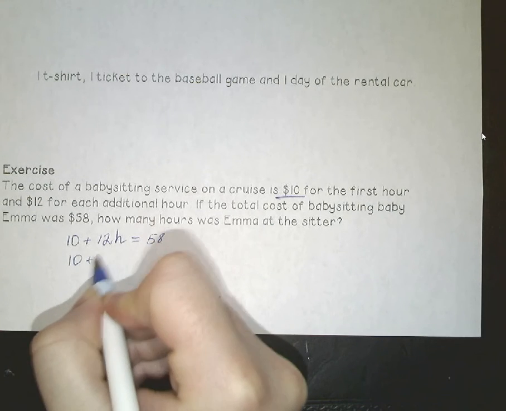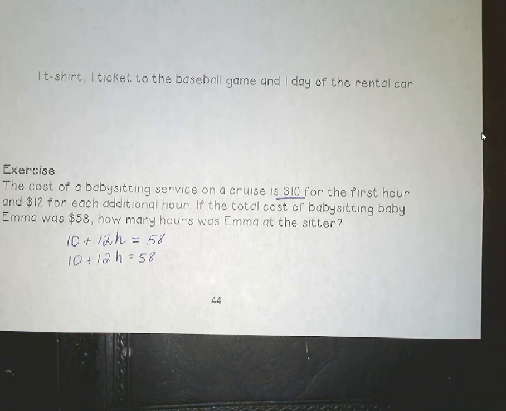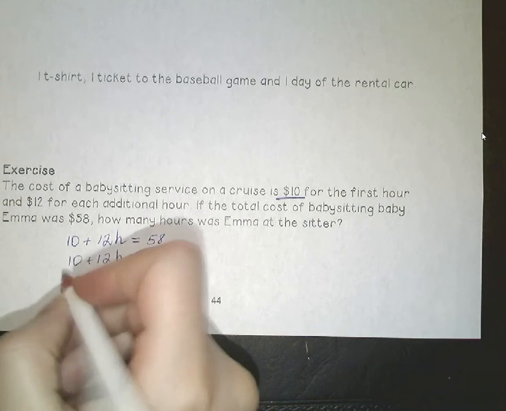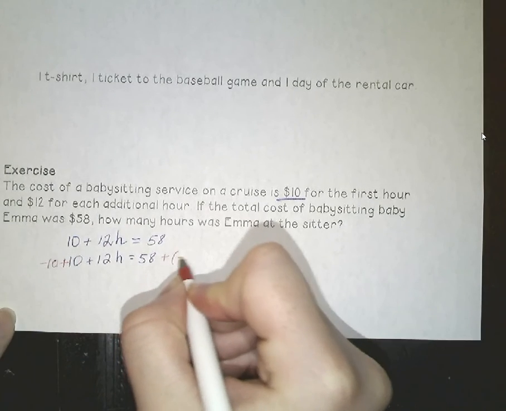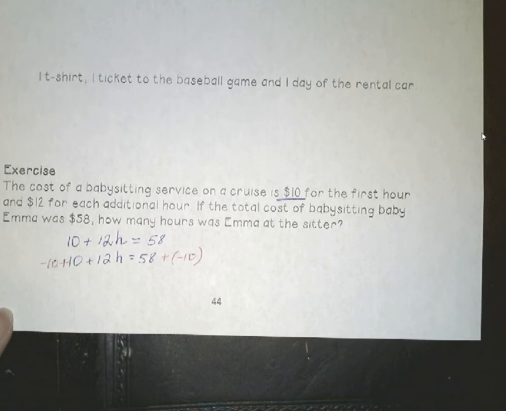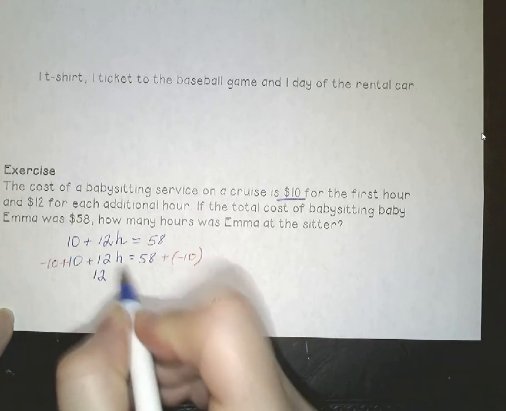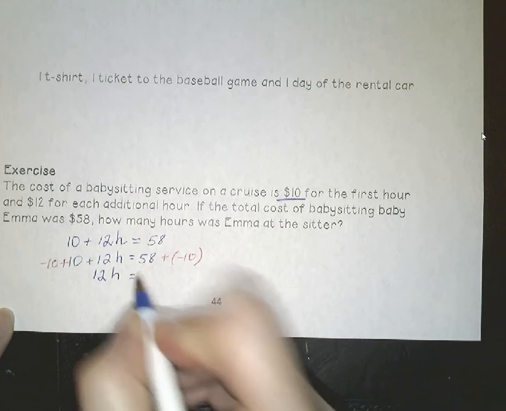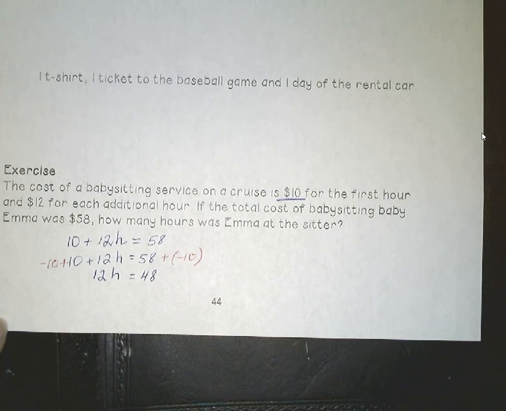So 10 plus 12h equals 58, and we are adding negative 10 to both parts of the equation. Negative 10, negative 10. Okay, so now you will have 12h left on the left side, and 48 on the right side.